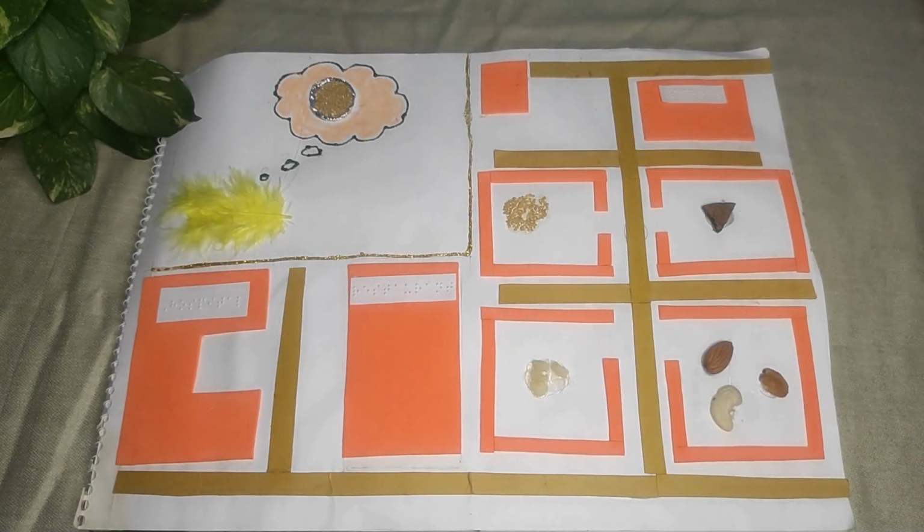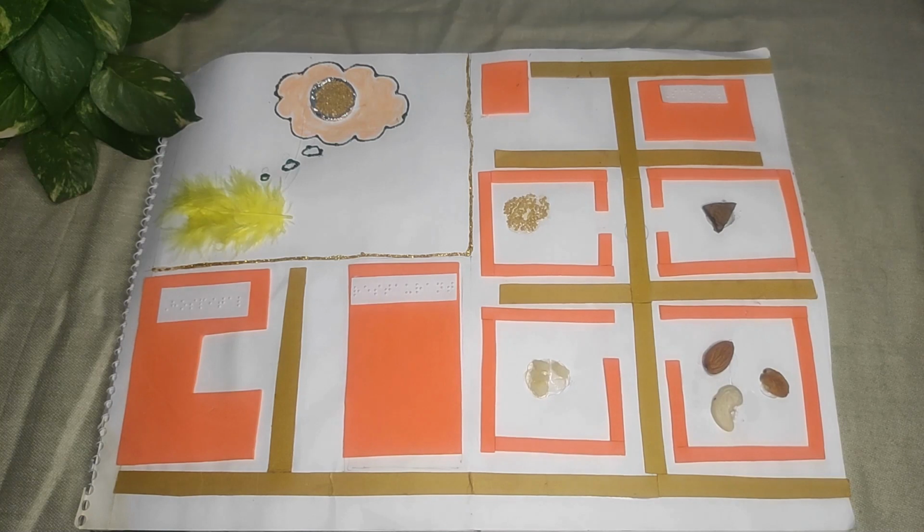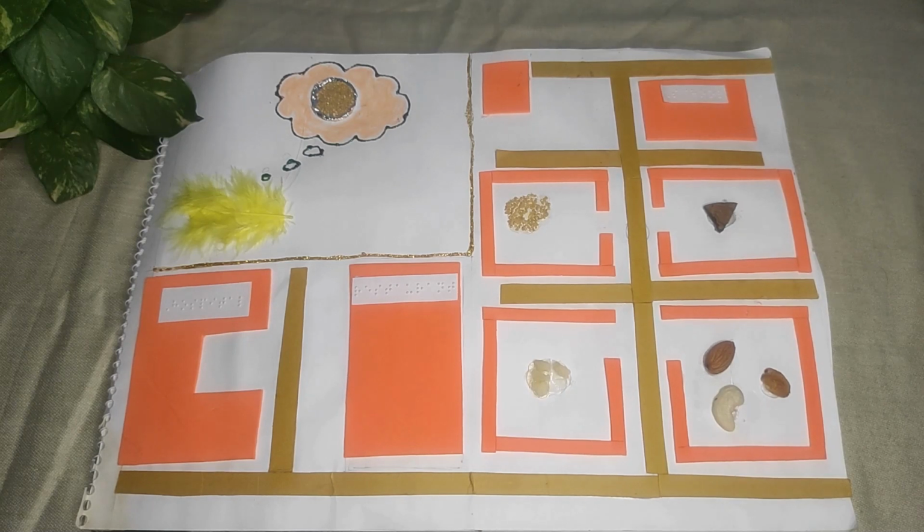This tactile is for a story about a little bird, a sparrow. In Kannada, this story is called Gubbachiya Payasa. Payasa or kheer is a sweet dish made from grains, jaggery and coconut. So let's see how the story goes.